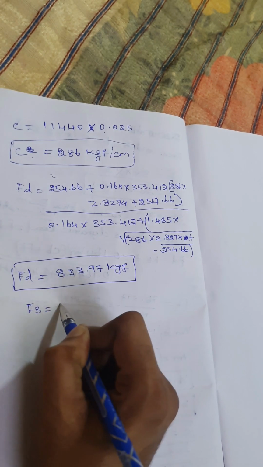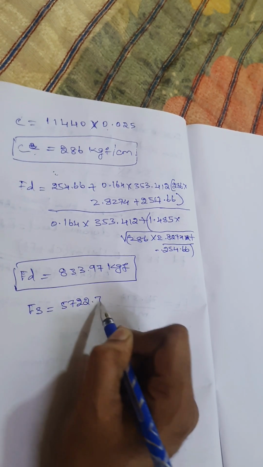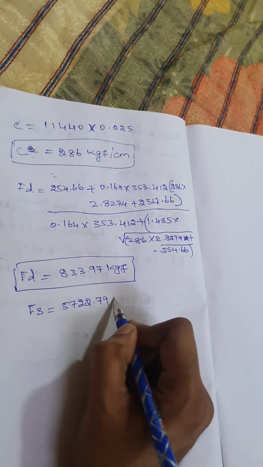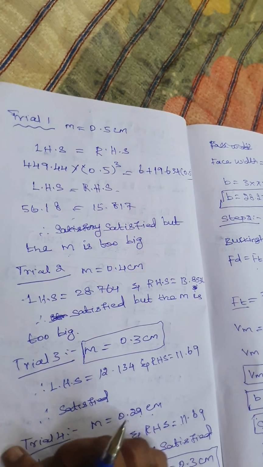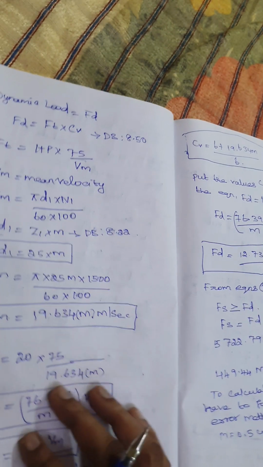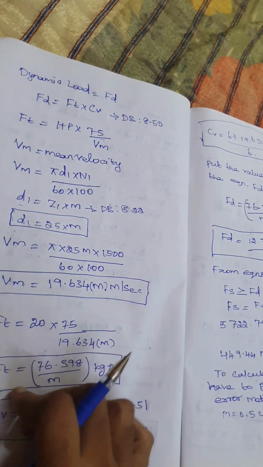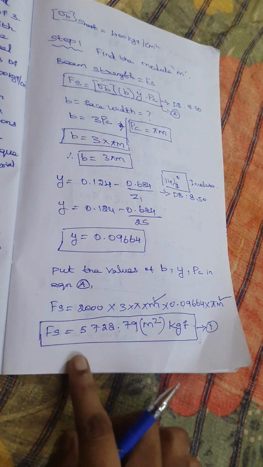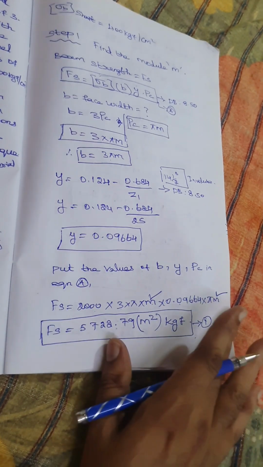Now we have to calculate the value of f of s, that is equal to 5722.79 m square. This value we have already found, f of s equal to 5722.79 m square, equation 1.